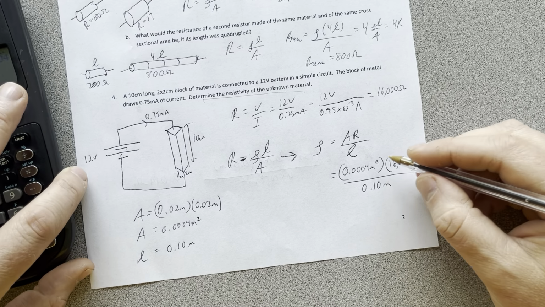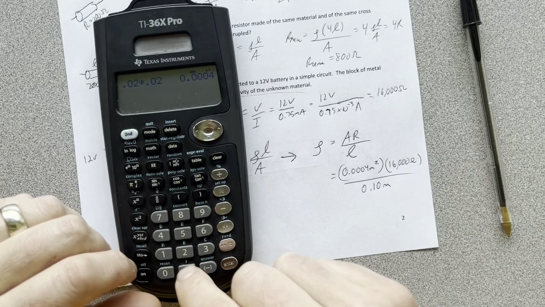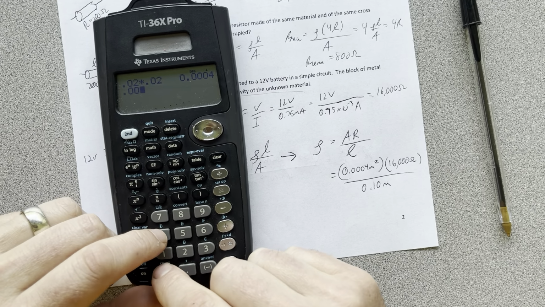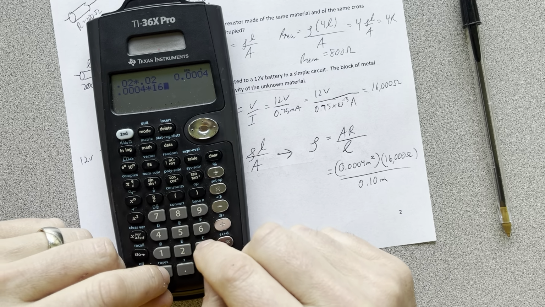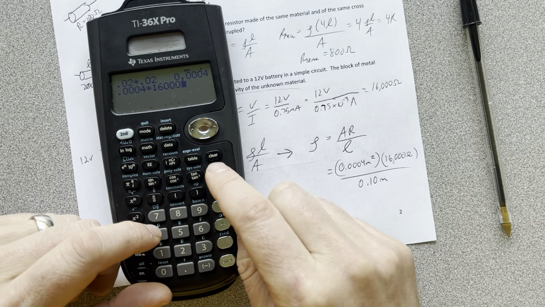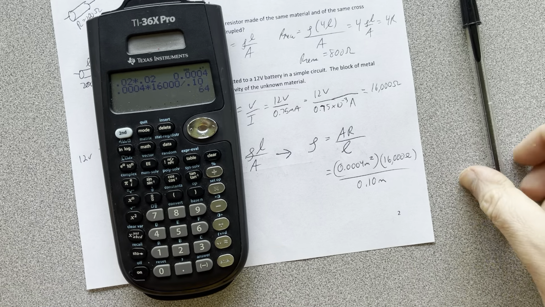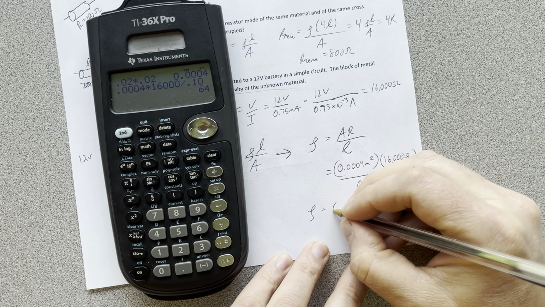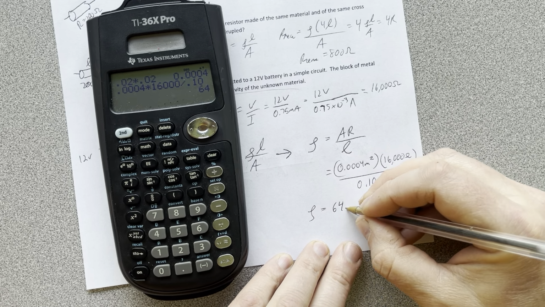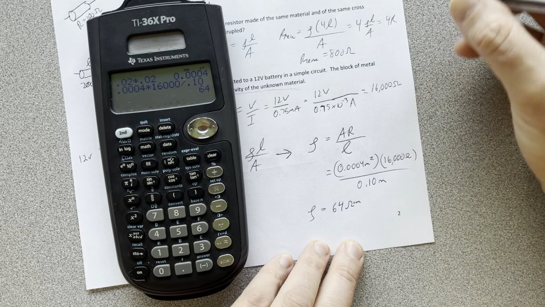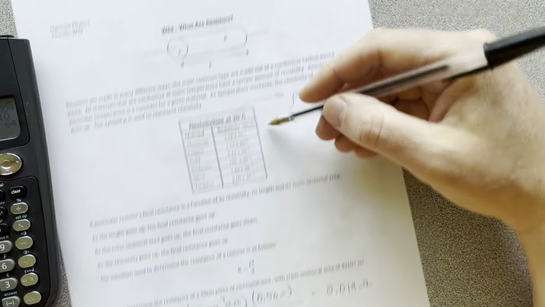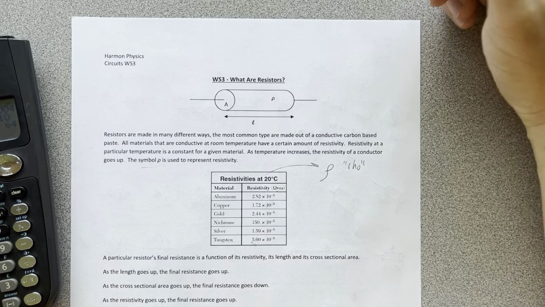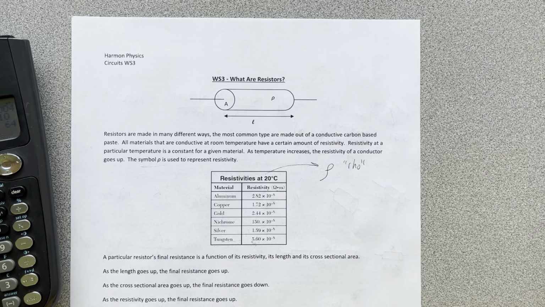One of the meters is going to cancel, so we'll get the ohm meters for the units, but let's see if this is something that's going to be on our table or not. So this would be a bit of forensics work here. Resistivity is 64 ohm meters, way bigger than anything on this table, way more resistive than any of these things. So it's definitely not one of these metals.